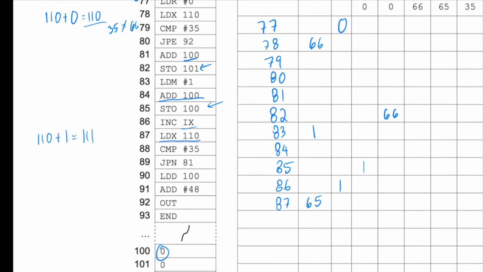Okay, so next we're going to go to line 88. And we're going to compare whatever's in the accumulator to 65. Okay, let's see. So we have 65. It doesn't equal 35. But right here we have JPN. And JPN is a command that executes when the previous comparison is false. So that means we are going to execute this line. So for line 89, we're actually going to jump back up to 81 right here.